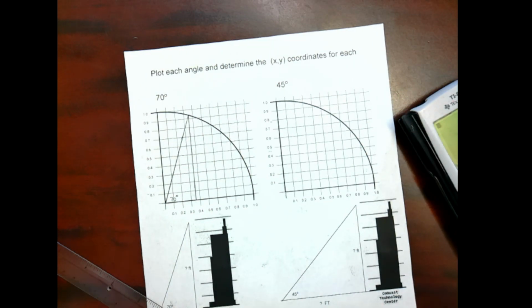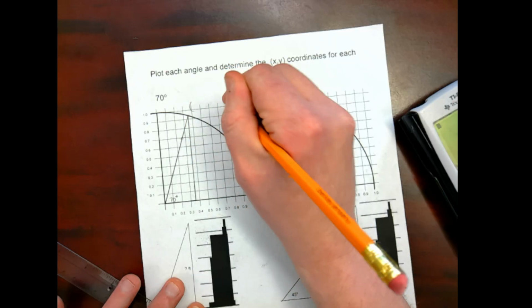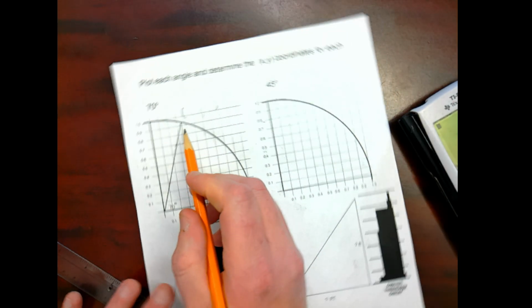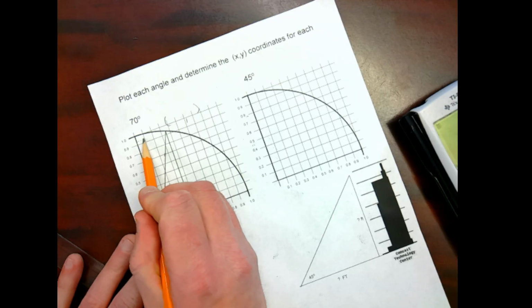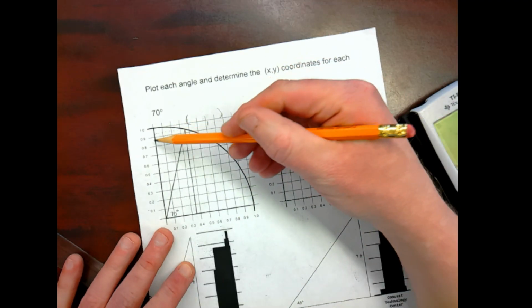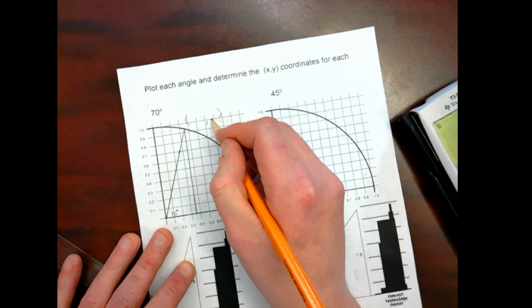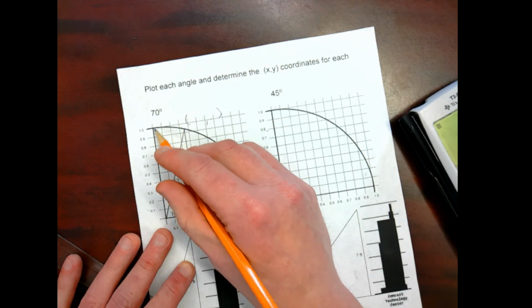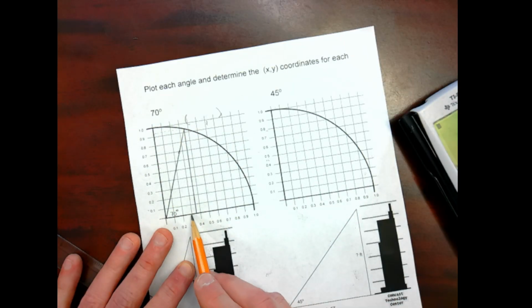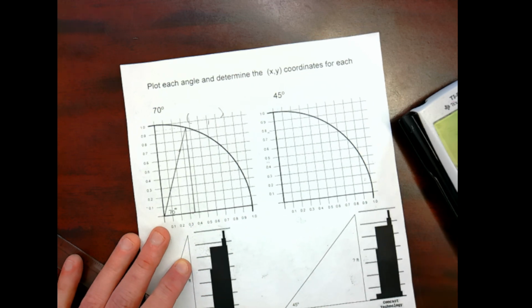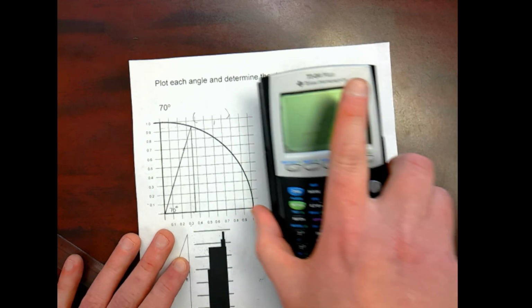So one thing we can do is we can kind of see on our own that this guy looks like it's somewhere between 0.9 and 1. So the y value here should be somewhere between 0.9 and 1, and it looks like the x value is somewhere between 0.3 and 0.4. Here's how you can learn what the actual value is precisely.